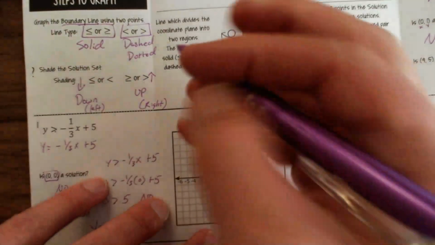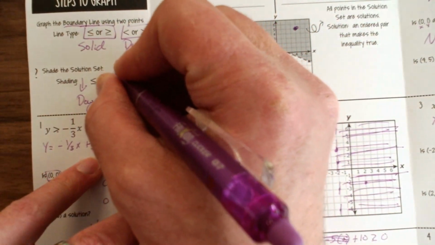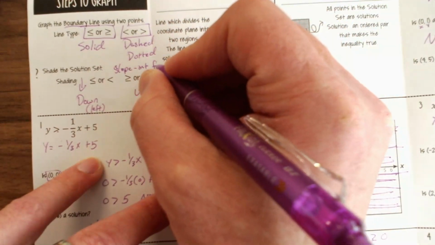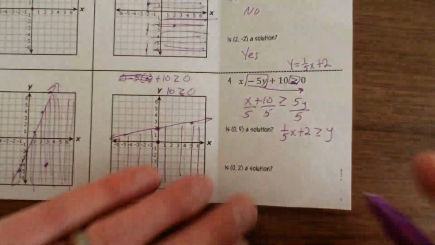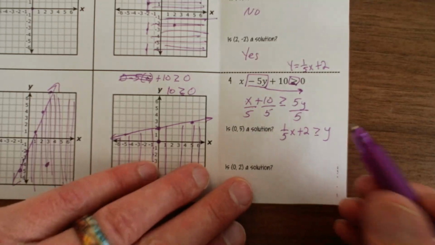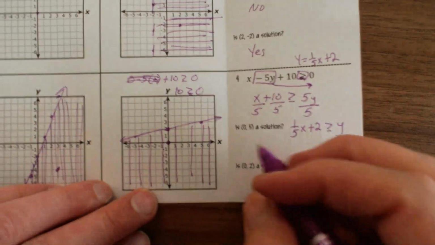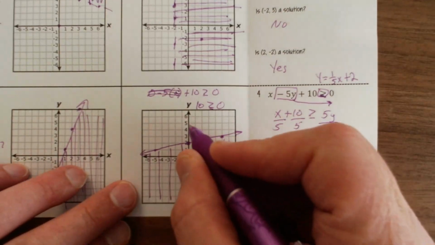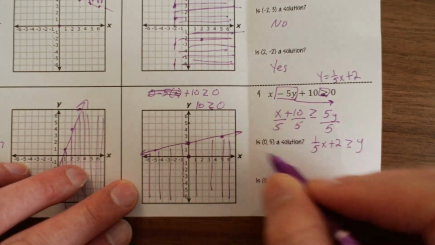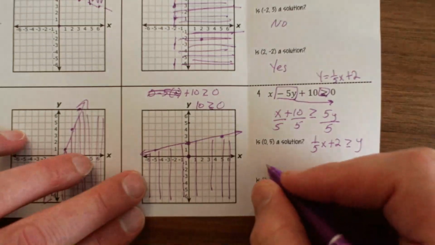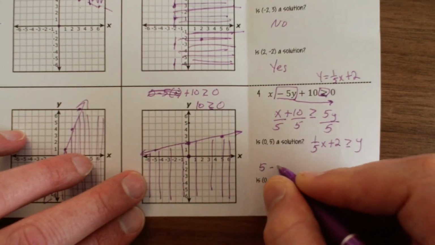But this is only true if it is in slope-intercept form. This is not true slope-intercept form because the y is on the wrong side. So let's look at these points. 0.5. Does 0.5 work? Based on our graphing, it should not work. So if x was 5, y was 0.